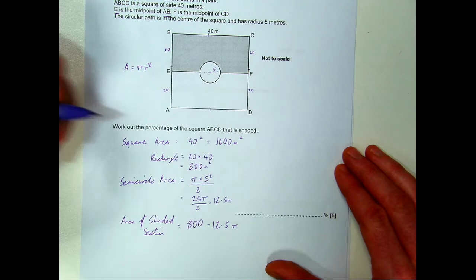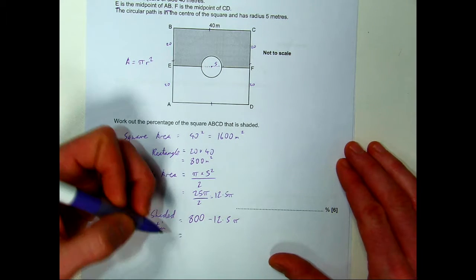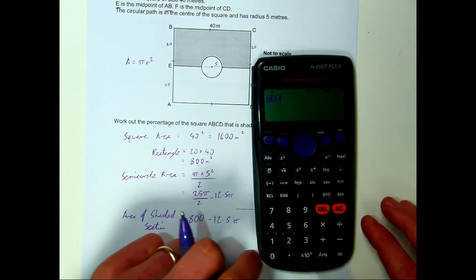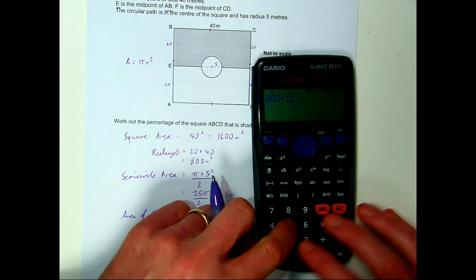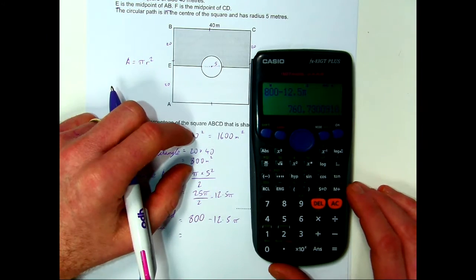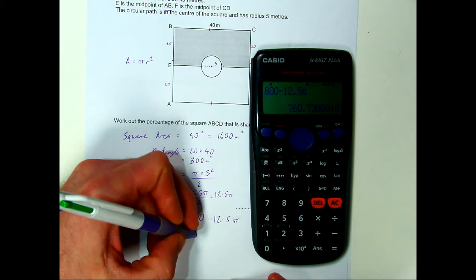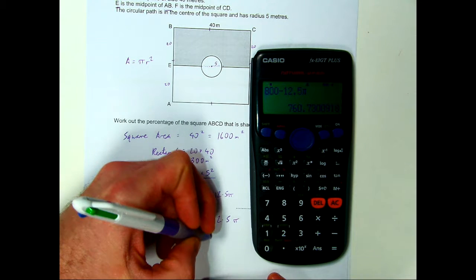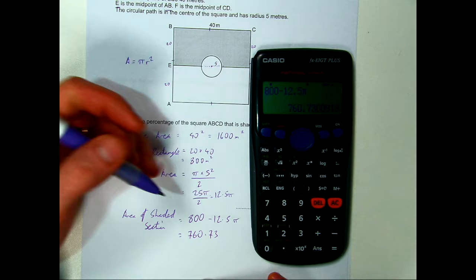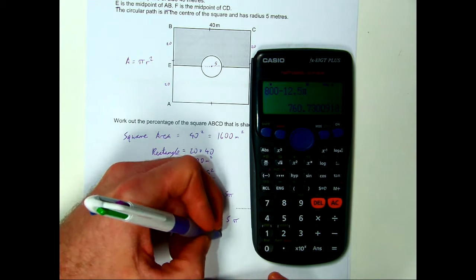Okay, so I'm going to now use my calculator to do that. Okay, so that is 760.73. I'll do it to 2 decimal places. Okay, so that is meters squared to 2 dp.